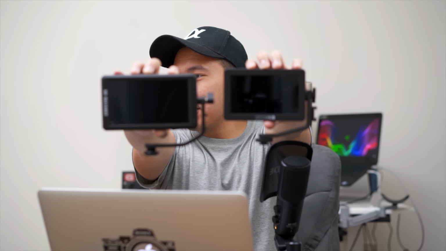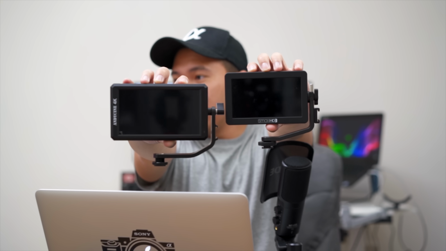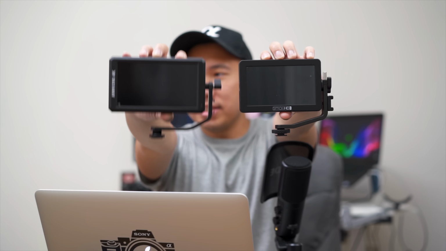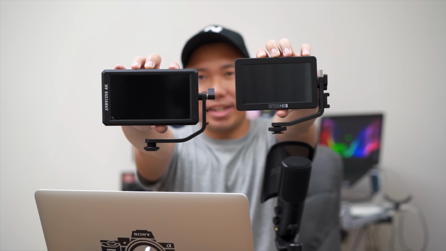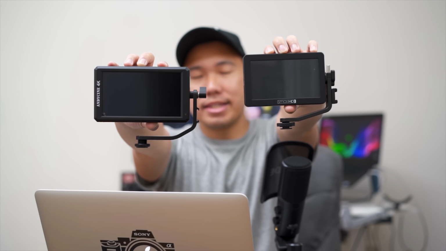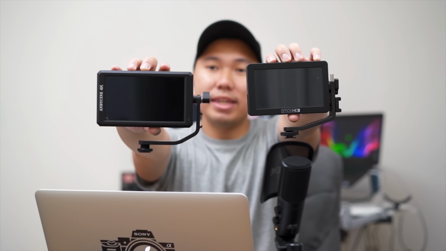So here are these monitors side by side. If I can get the camera to focus. Cool. So this is a 5-inch display. This one is a 5.7-inch display. So this one is slightly bigger. This one is a 1080p display. This one is a 720p display.